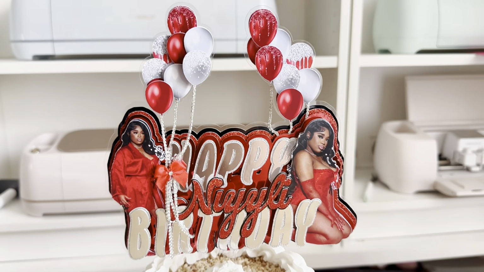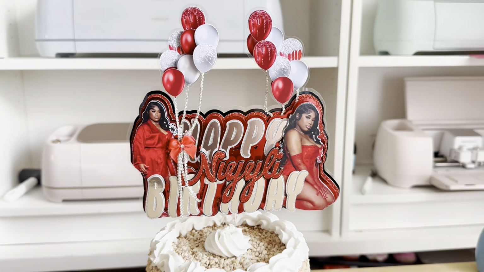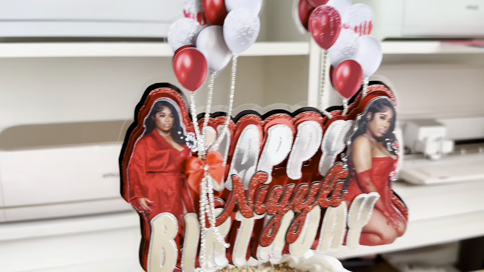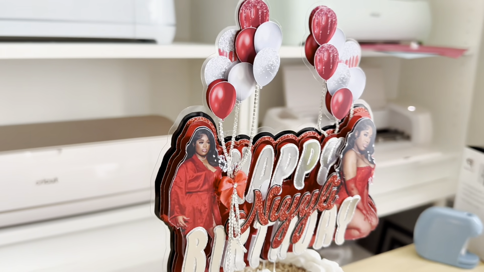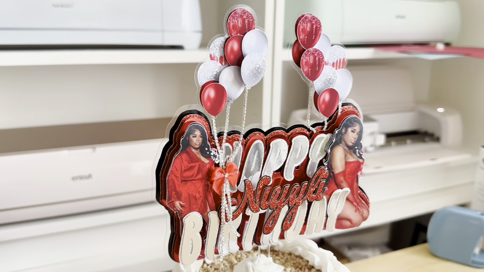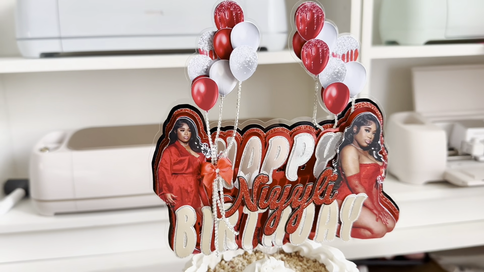Hey y'all, it's Sean from the Craft Print, and today I'm showing you guys how to make this glam multi-layer cake topper with floating balloon effect. I designed it in Design Space using the print and cut feature. All supplies used will be listed in the description.